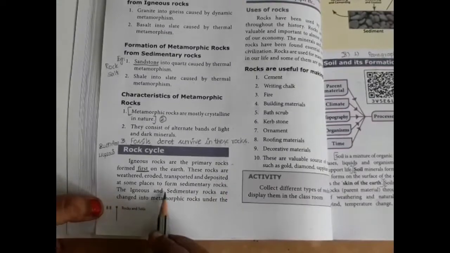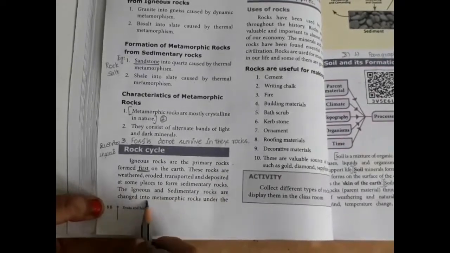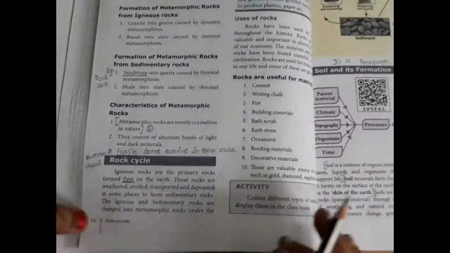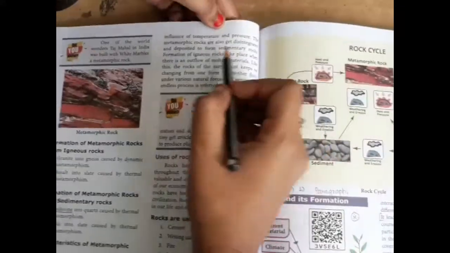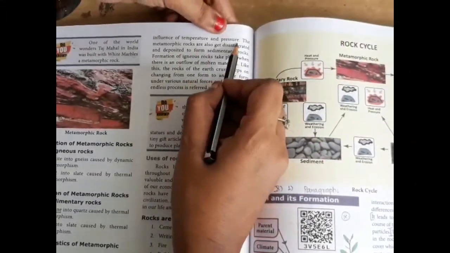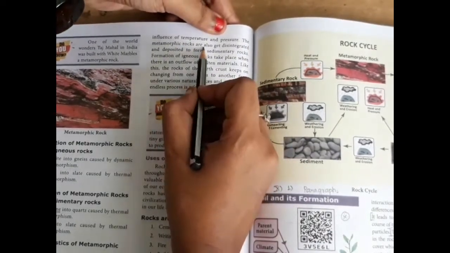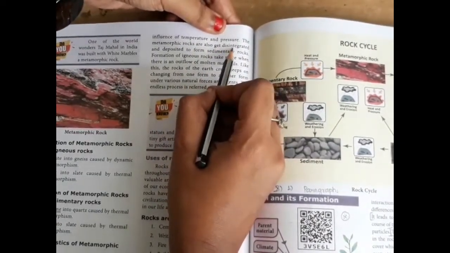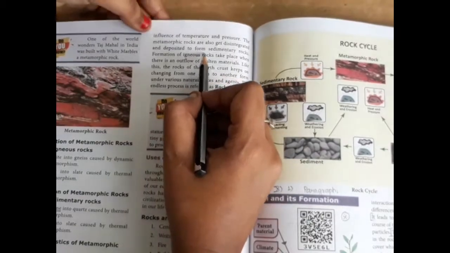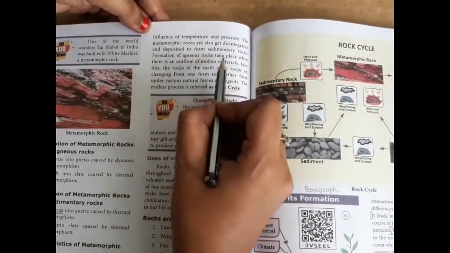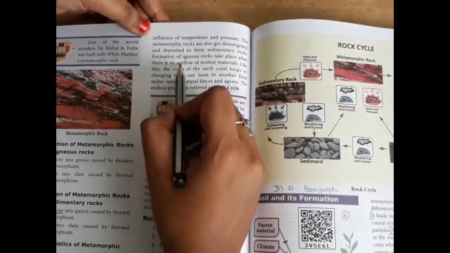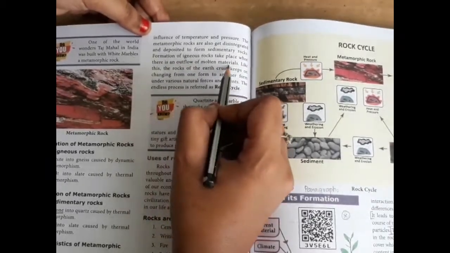The igneous and sedimentary rocks are changed into metamorphic rocks under the influence of temperature and pressure. The metamorphic rocks also get disintegrated and deposited to form sedimentary rocks. Formation of igneous rocks takes place when there is an outflow of molten materials.